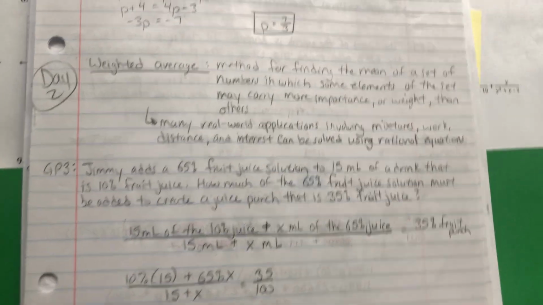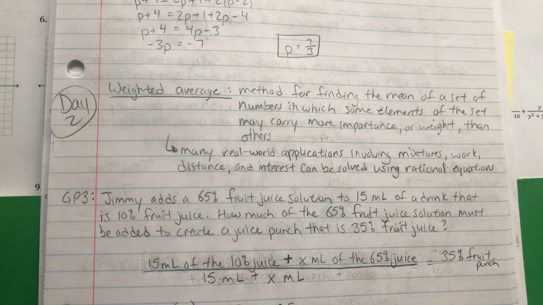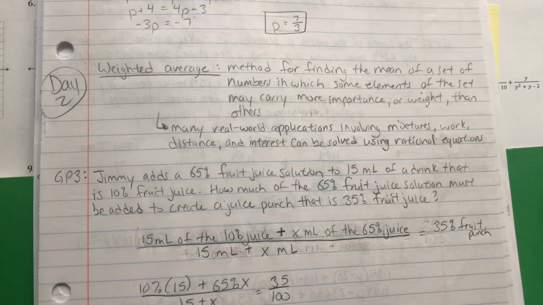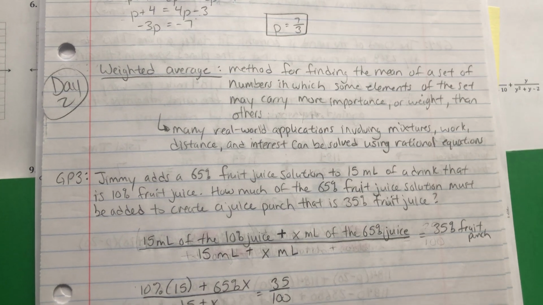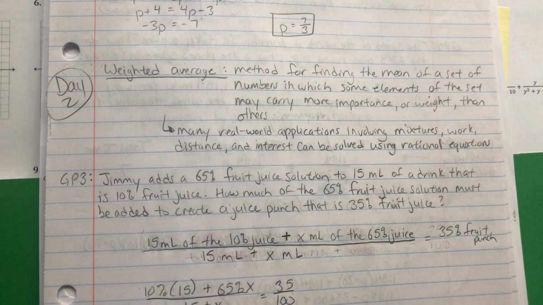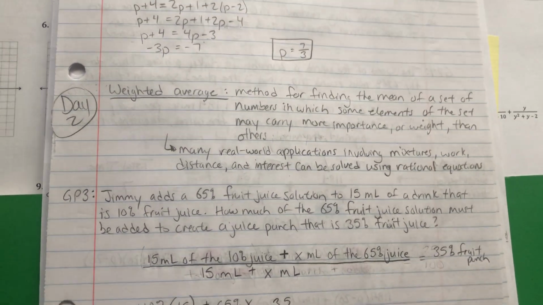Okay, so we have a definition to start with, and you may or may not actually use this definition when you're going through this chapter, but this is a common expression that you will hear, and it's weighted average. So whenever we're talking about your GPAs for high school, those are going to be weighted averages.